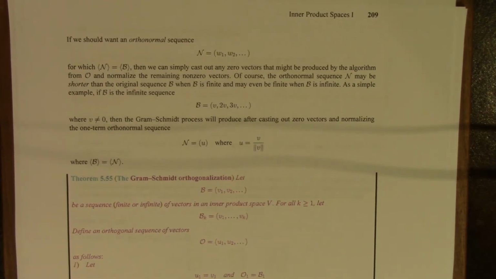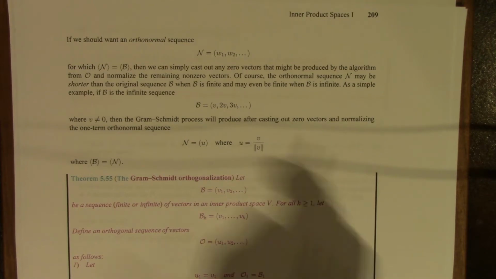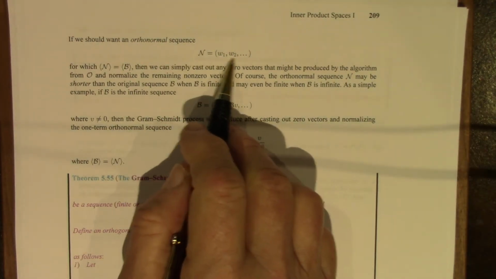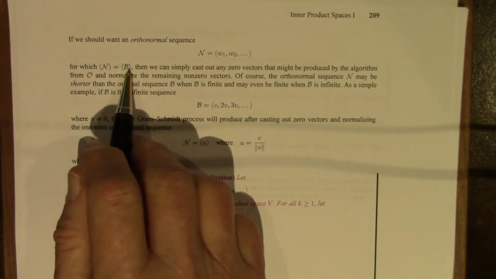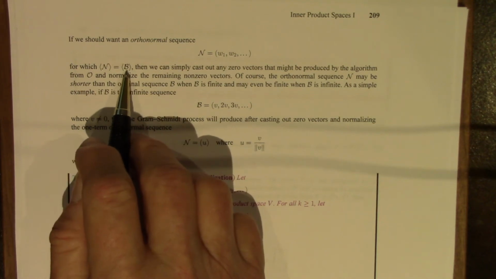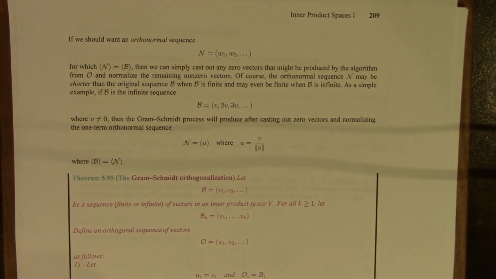And once again, if we want an orthonormal sequence, say w_1, w_2, and so on, with the same span as the original sequence, we simply throw out any zero vectors that might have been produced by the algorithm, toss them out of O, and then normalize the remaining vectors. Throwing away zero vectors doesn't affect the span, of course. And then we normalize, and we'll get an orthonormal sequence with the same span as the original sequence.